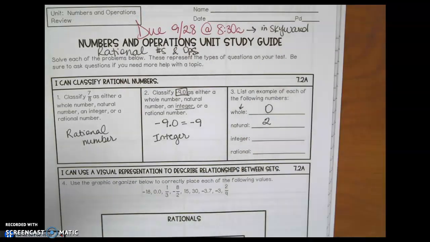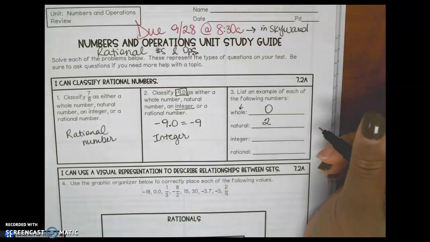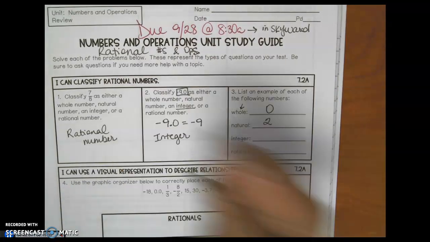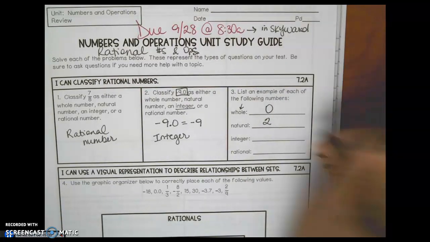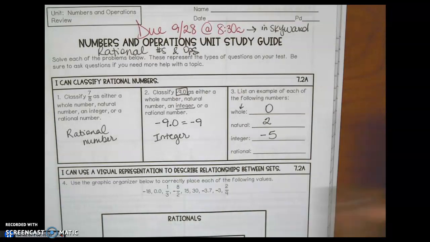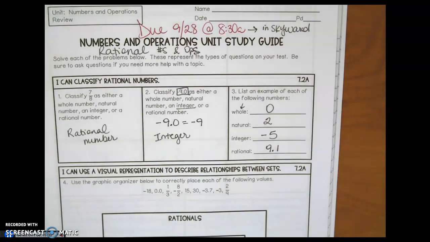Boom. An integer. 9.1. Wait, that's rational. Integer is where we have the whole numbers and their opposites. What's it? -5? And then a rational number is 9.1. That's where we can use that.